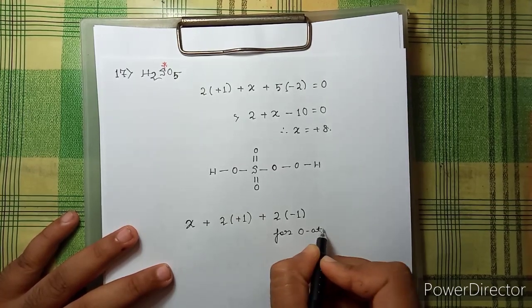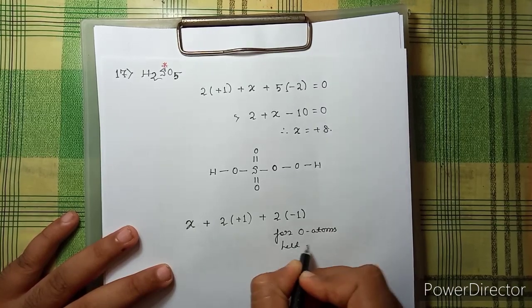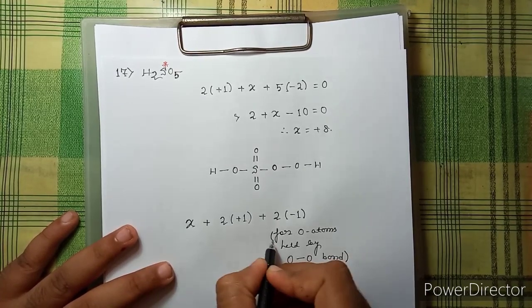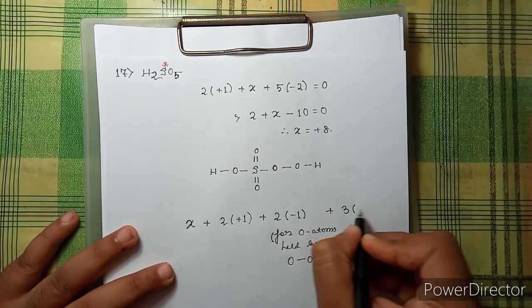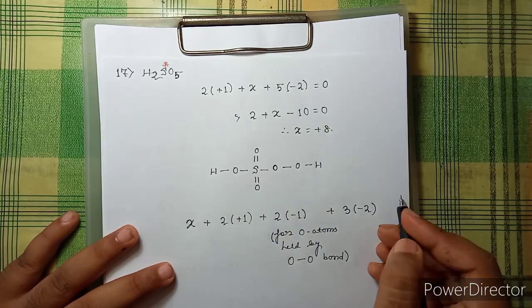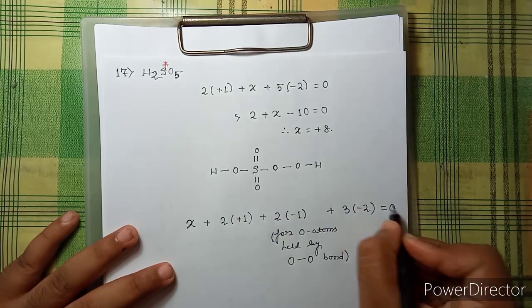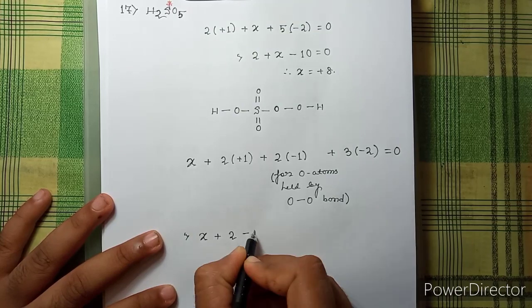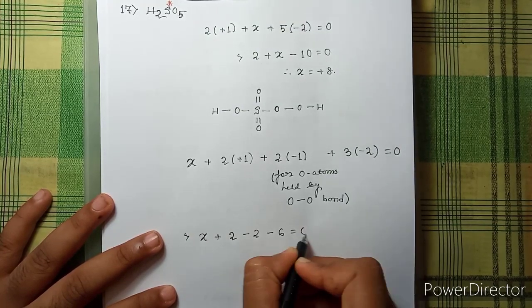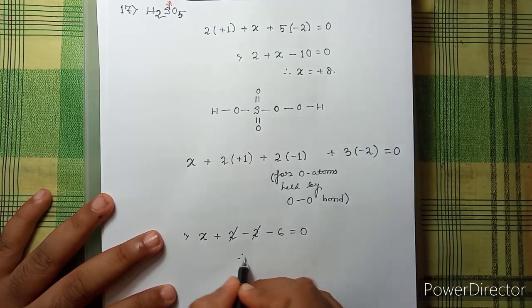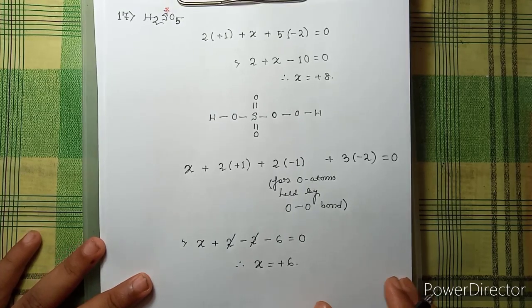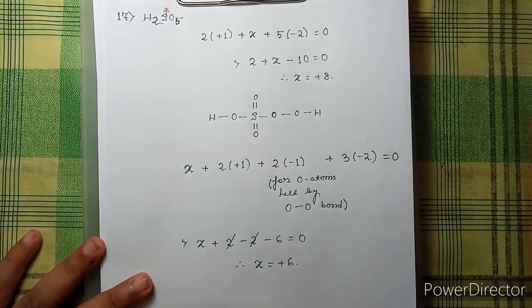For oxygen atoms held by O bond O, plus 3 into -2 for these remaining 3 oxygen atoms, and the overall oxidation number is 0, or x plus 2 minus 2 minus 6 equals 0. These are cancelled out, therefore x equals plus 6. So the oxidation number of sulfur atom present in this Caro's acid or peroxomonosulfuric acid molecule is plus 6.